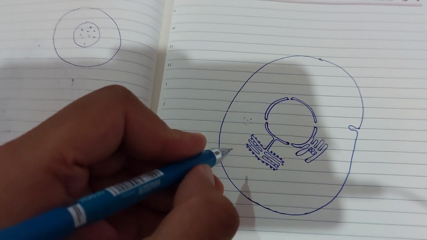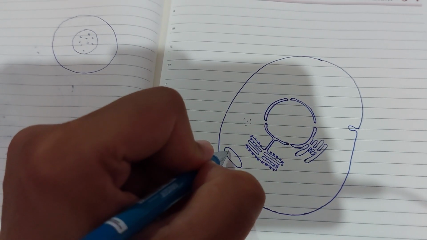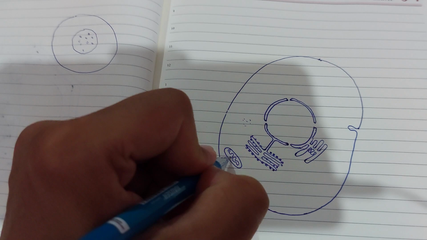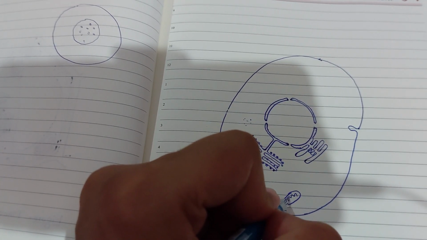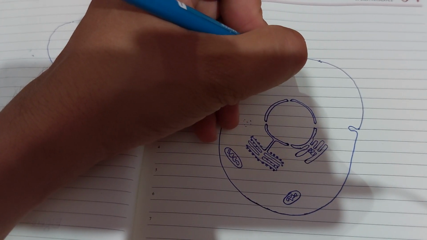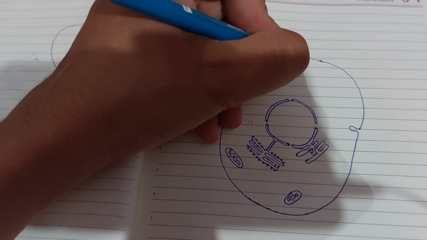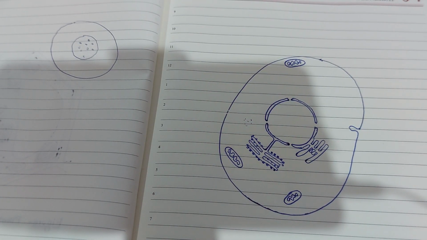Now we have a most common, important and easy to make structure, which is called mitochondria, and we have many mitochondria in our cells. So I will make 2 or 3 mitochondria, sorry, not mitochondrion. Singular term is mitochondrion and plural term is mitochondria. So I am making mitochondria. 3 are enough.